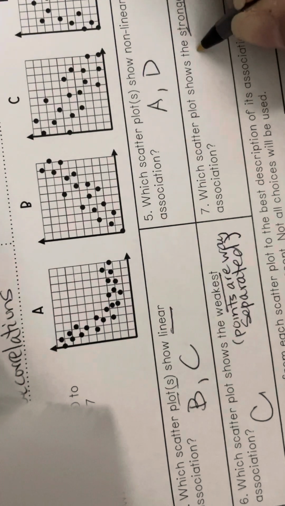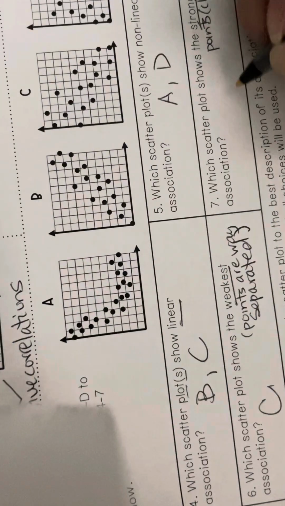Which scatter plot shows the strongest? Where are they the closest? Where are the points the closest? Like super tight together on A. You see that?